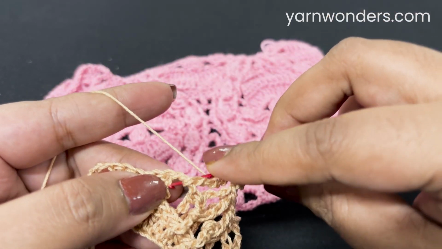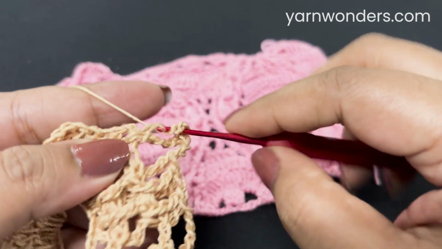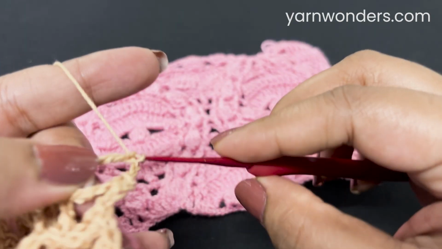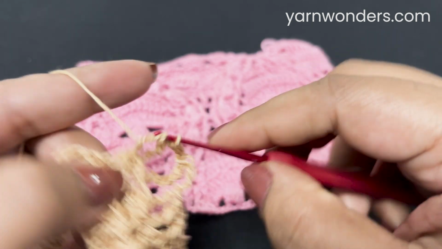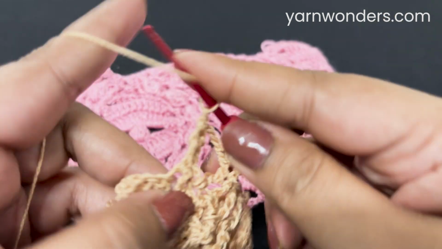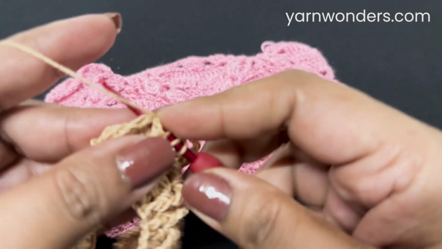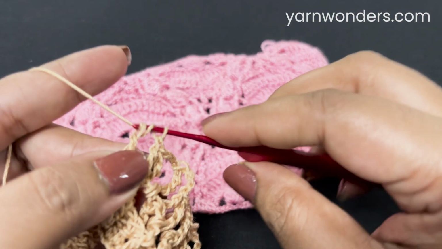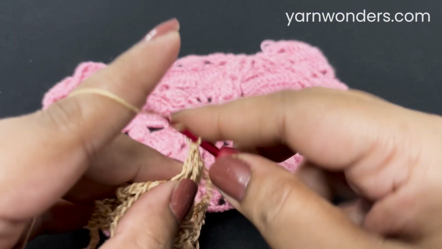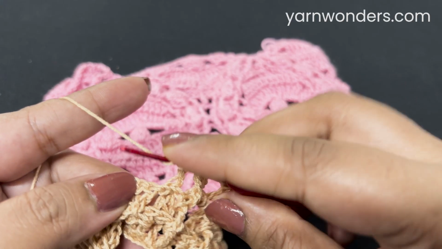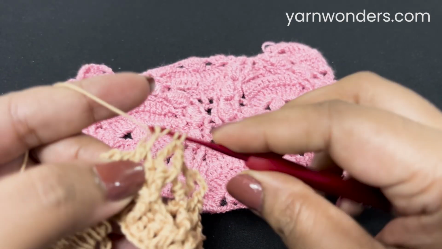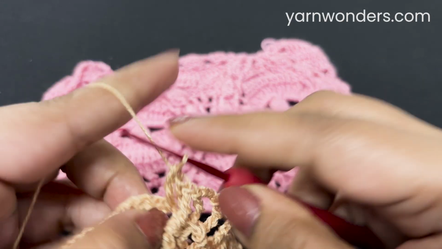So here we have a back post, so you maintain the back post and front post, a back post triple on top of the puff stitch, and a front post triple, and the second set ends with a back post triple.